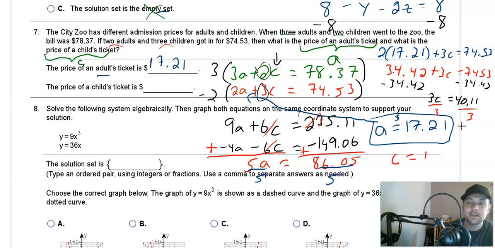Bring down the, well, let's say this. 3 goes into 4 one time. You get 4 minus 3, which will be 1. So the remainder is 1. You bring down the 0. 3 goes into 10 3 times, which gives you 9.